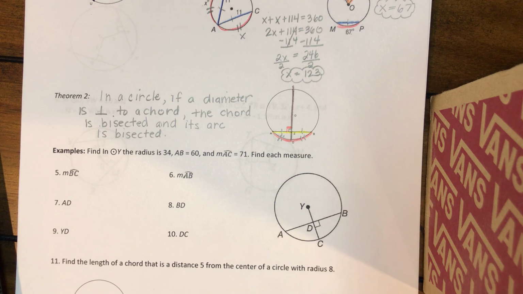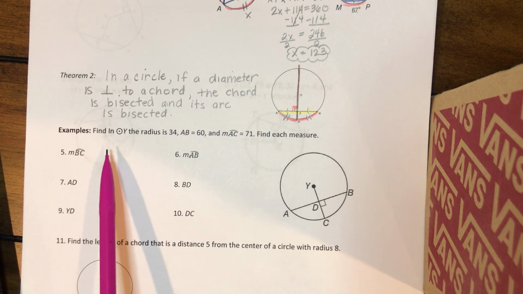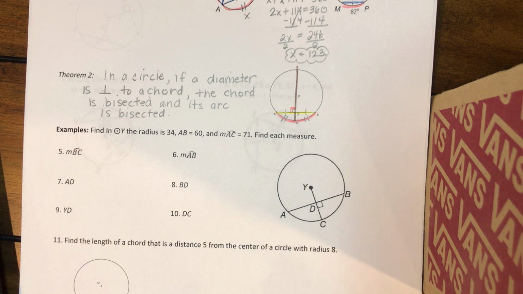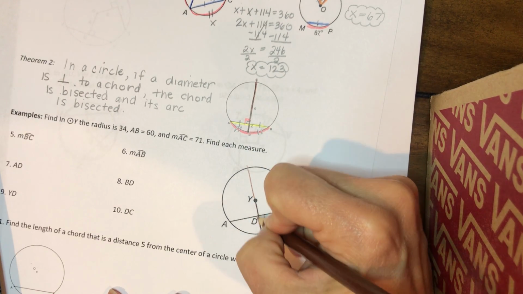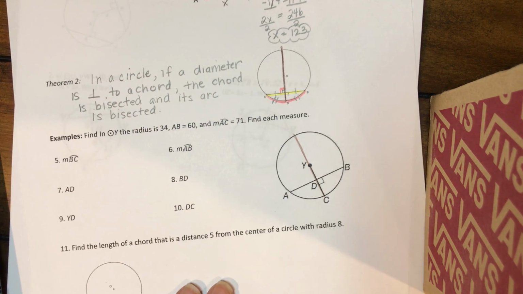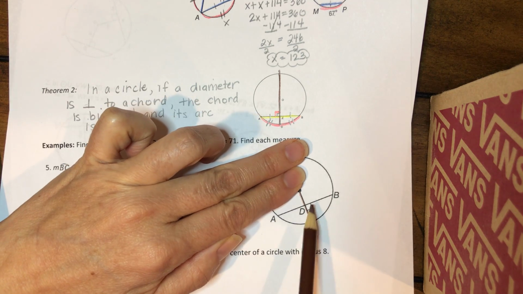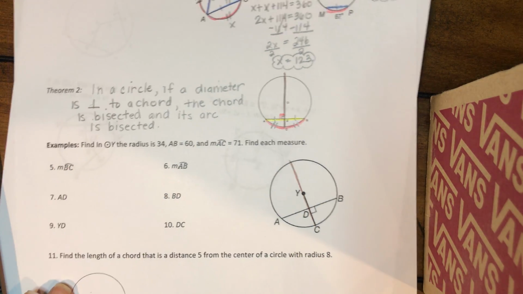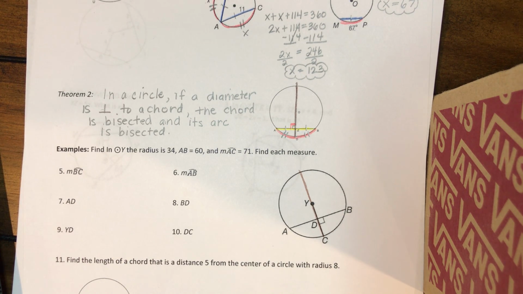All right, so now let's take a look at some of our practicing here. So we have an example here. Now you might look at this and go, but this isn't a diameter. But if we extended it, like we did in brown here, all right, now it looks like this theorem. Even though that's missing, it's still going to be the same theorem because a radius is still part of the diameter.